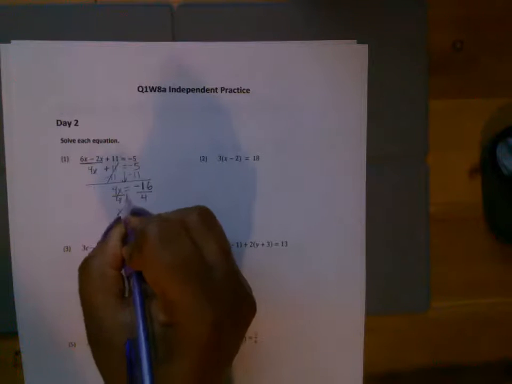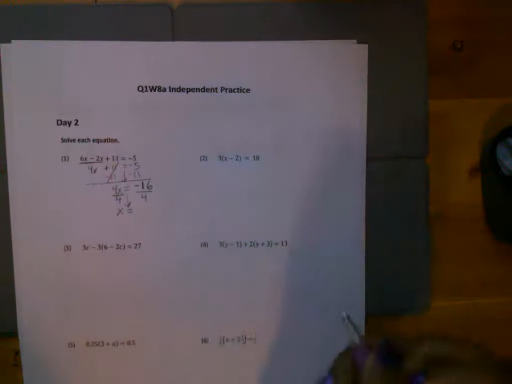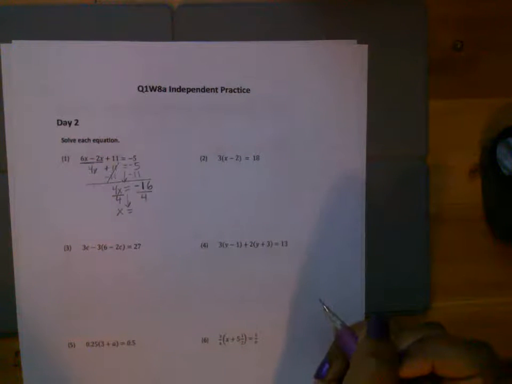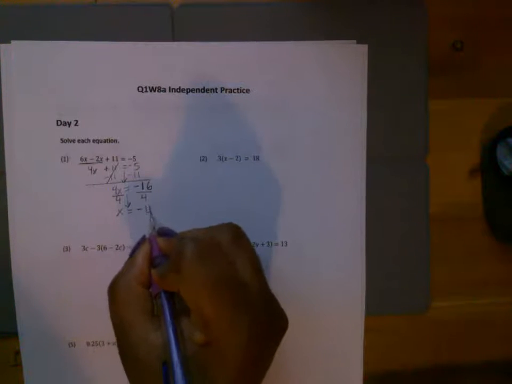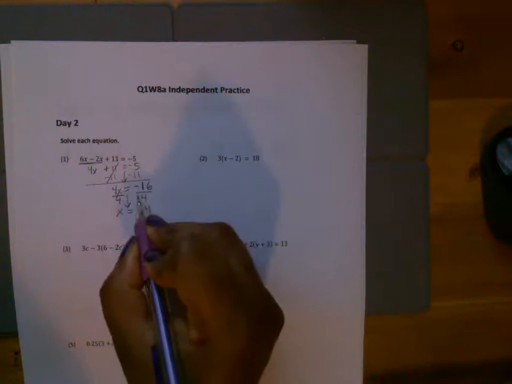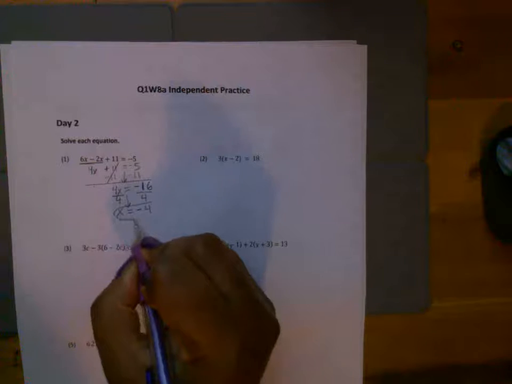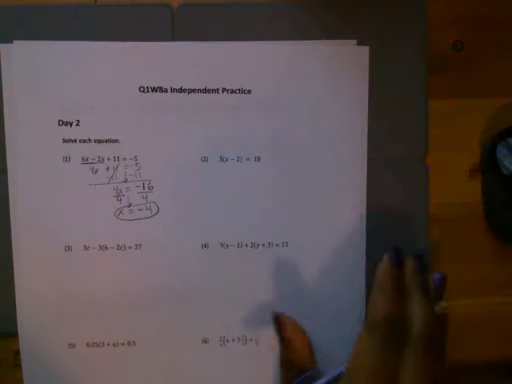So now this is going to give me x. And what's negative 16 divided by 4? Very good. It's going to be a negative 4 because a negative divided by a positive is a negative. So we get negative 4 here as our answer. Do you understand that? Okay.